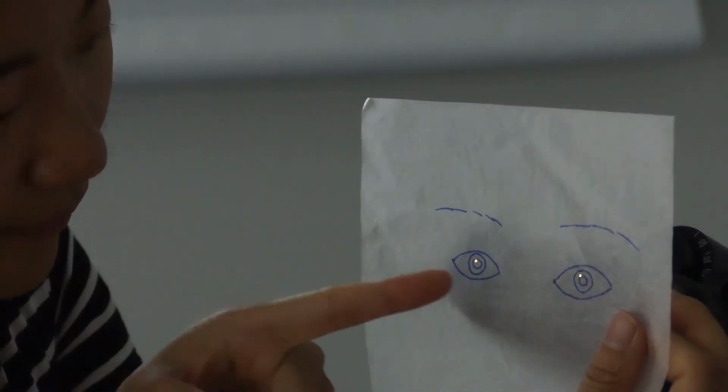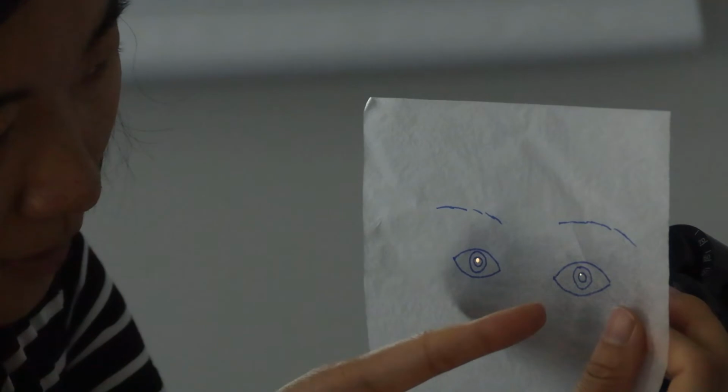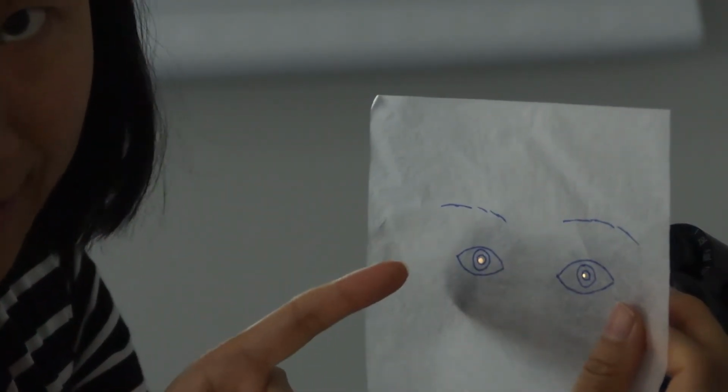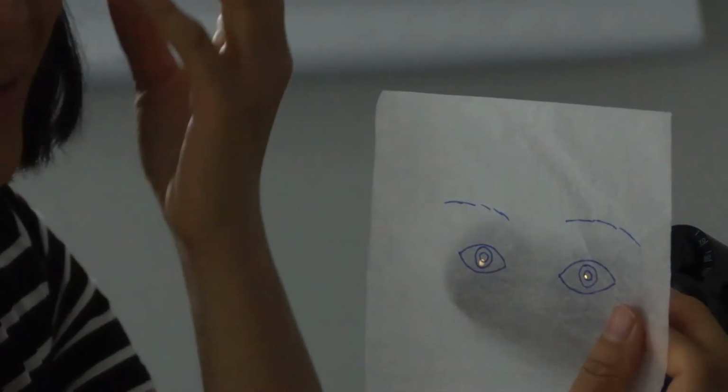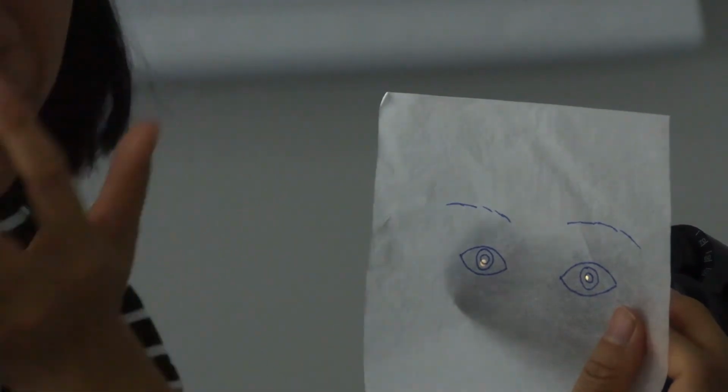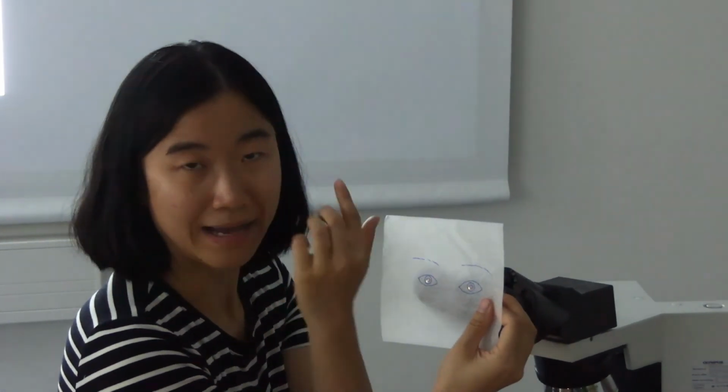And you can see the sharpness of the two spots is different for different eyes. It's because your two eyes might have different lengths, or, for example, I have glasses, -3 and -4 for each.